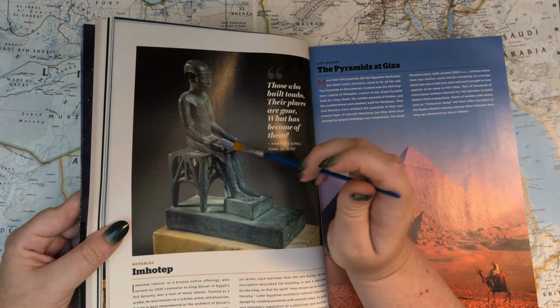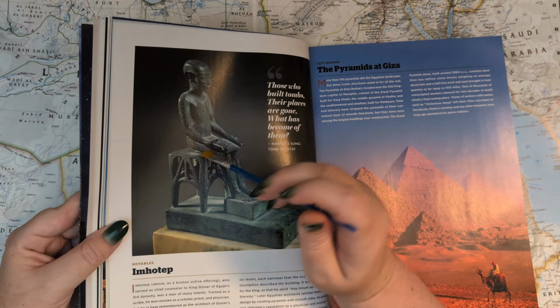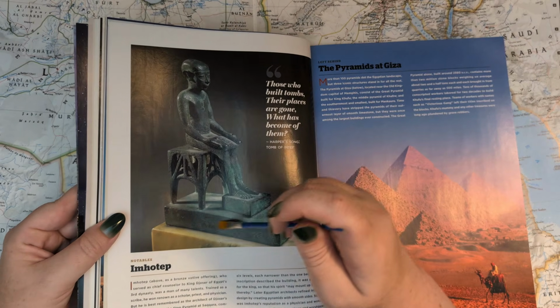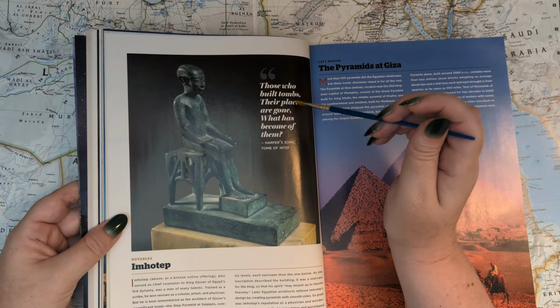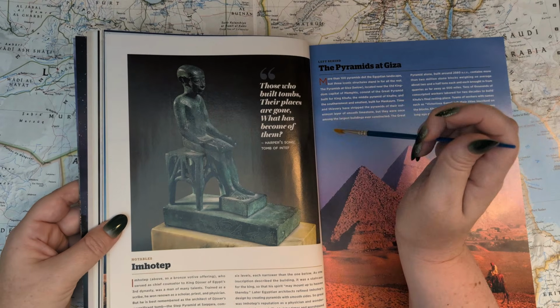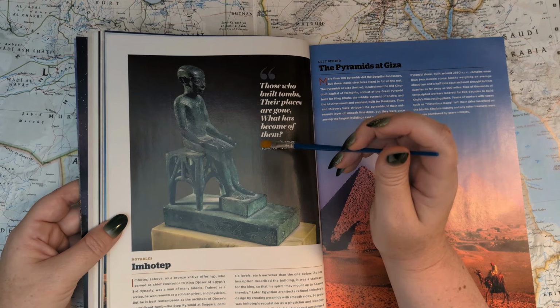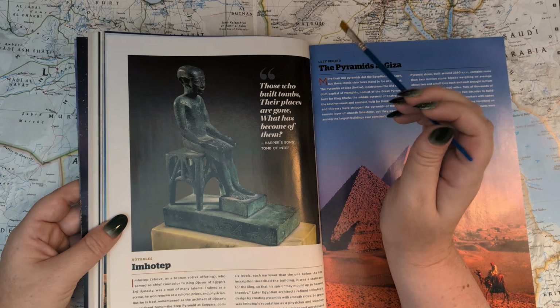Sitting, looks like he's got some plants on his lap there. Sitting in this nice chair, you can see some hieroglyphs down here. It says, "Those who build tombs, their places are gone. What has become of them?" Harper's Song, Tomb of Intef. Oh, that's interesting.